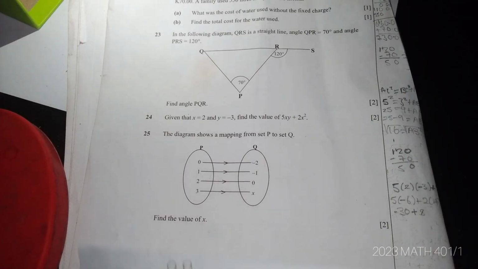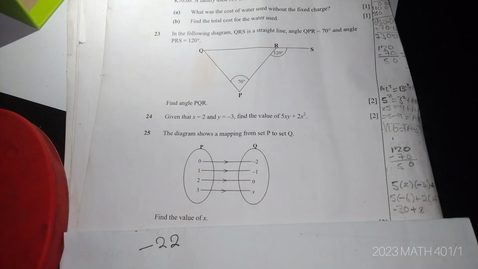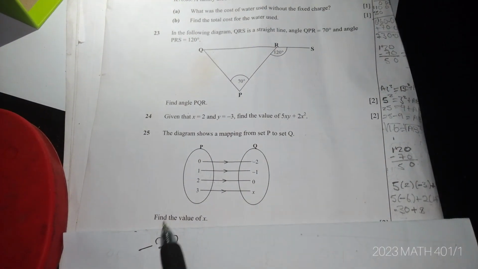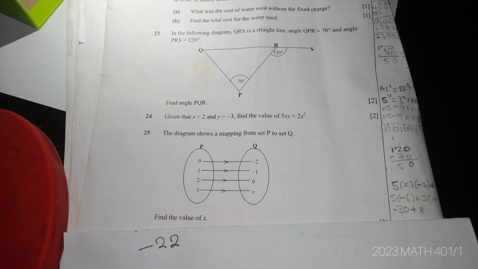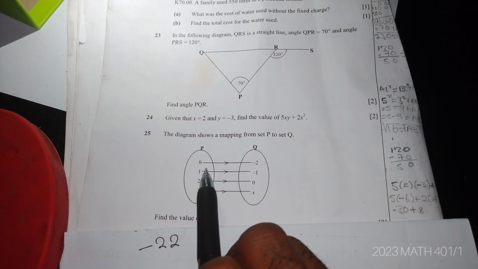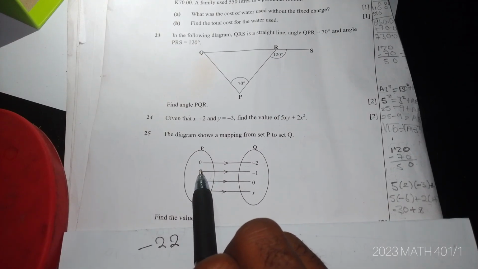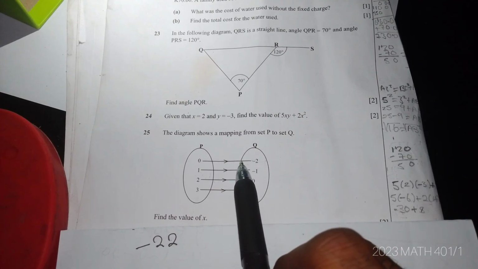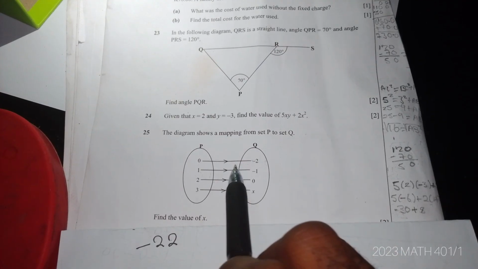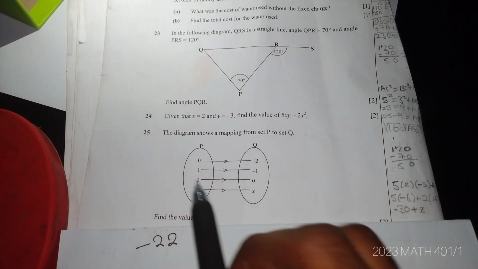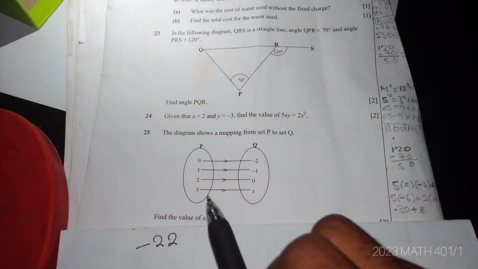On question 25, we have a mapping. The diagram shows a mapping from set P to set Q. Find the value of x. So your job here is to figure out the pattern. Check, are they multiplying by a number? No, they are not. Because if they were multiplying by a number, you'd see a 0 being mapped onto a 0. Because 0 multiplied by any number is 0. So that means they are either adding or subtracting. Multiplication and division are definitely not the operations being used here.